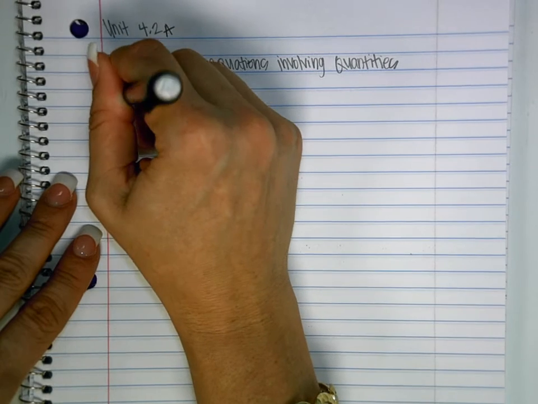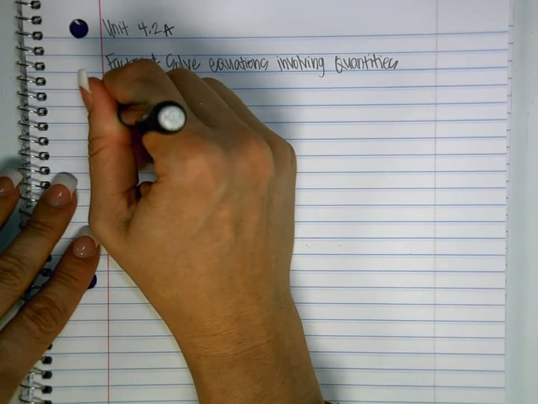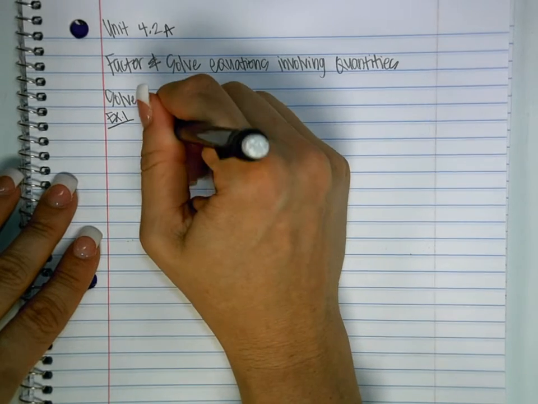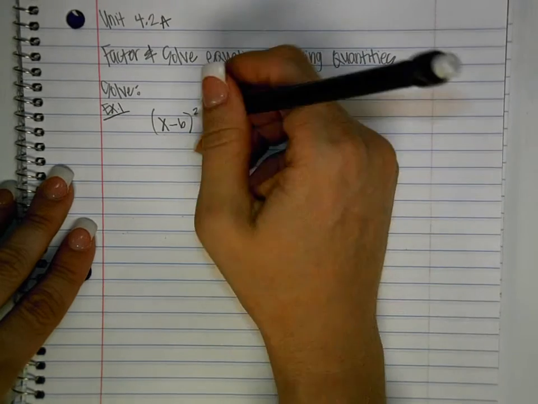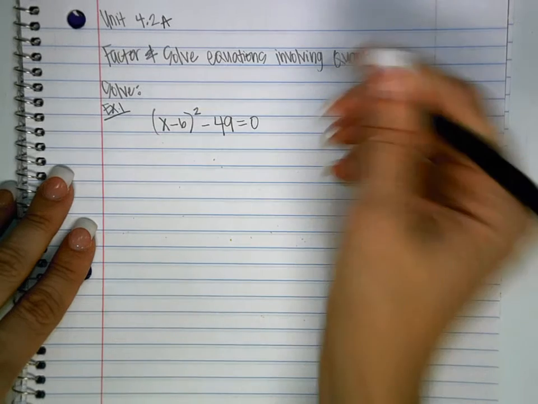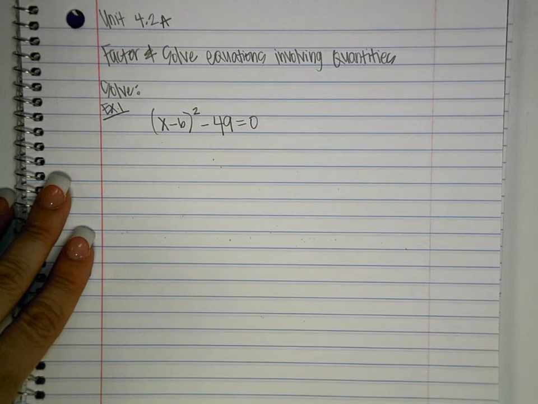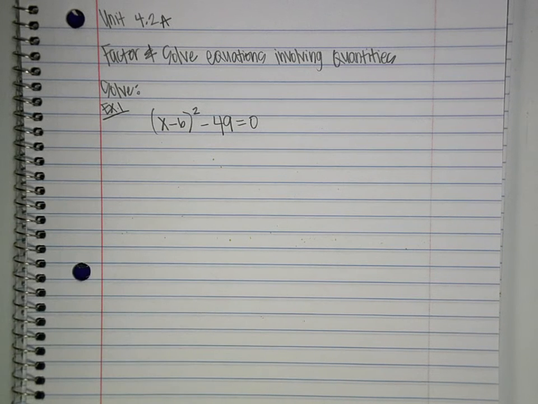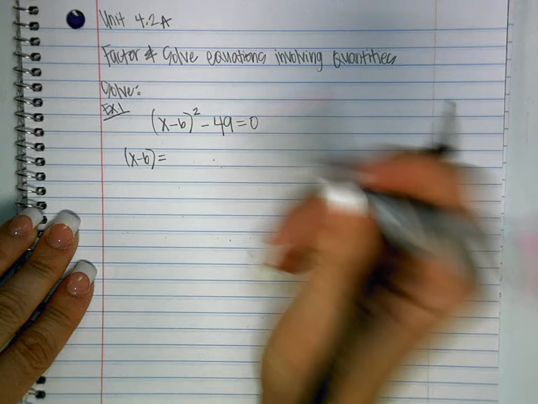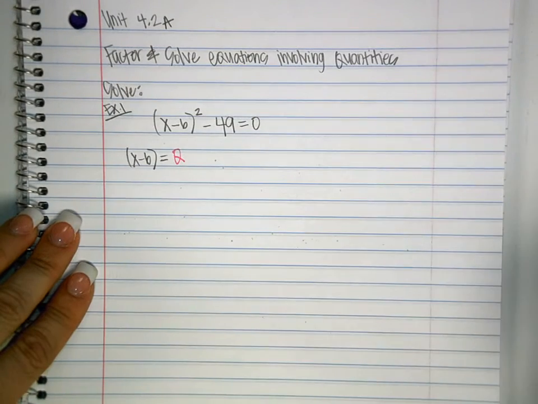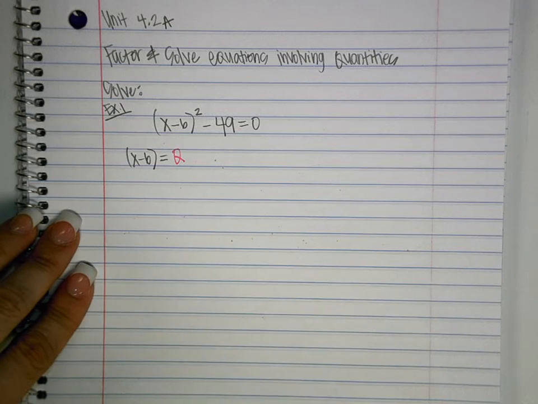Okay, so your instructions are going to say to solve. For number 1, I want you to solve x minus 6 quantity squared minus 49 equals 0. So these are the ones that we replace with Q's. I'm going to take out the x minus 6 and replace it with a Q. A lot of you were using K's. That's fine. Whatever letter works for you.